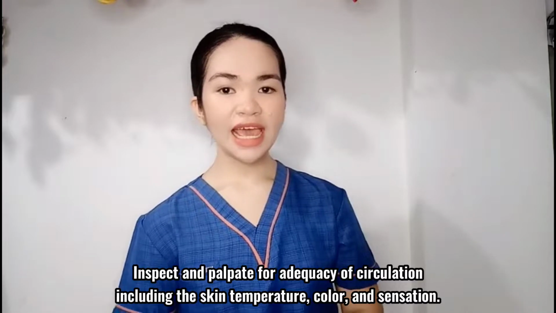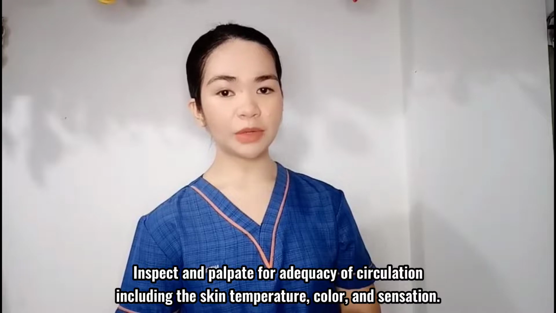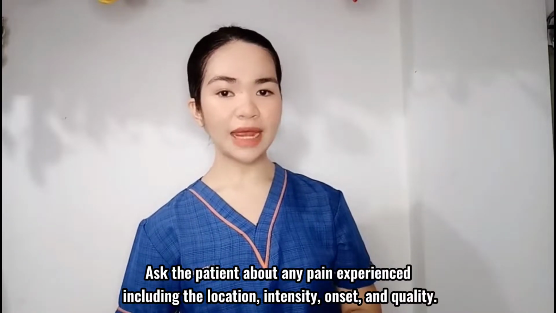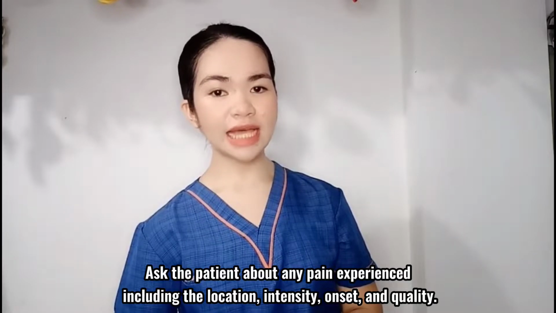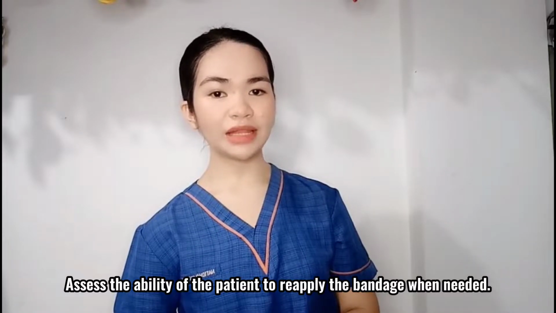Number 4. Inspect and palpate for adequate circulation, including the skin temperature, color, and sensation. Number 5. Ask the patient about any pain experienced, including the location, intensity, onset, and quality. Lastly, number 6. Assess the ability of the patient to reapply the bandage when needed.